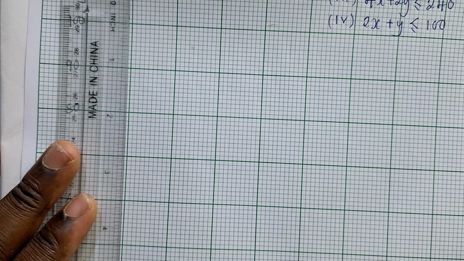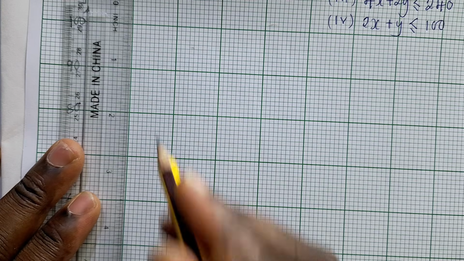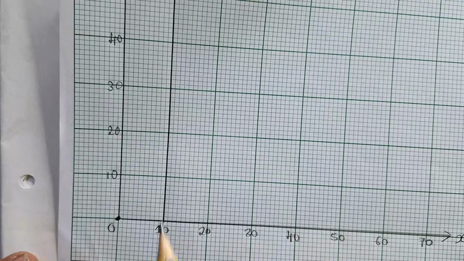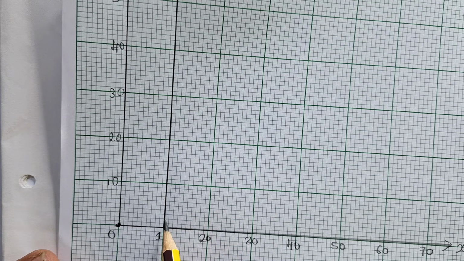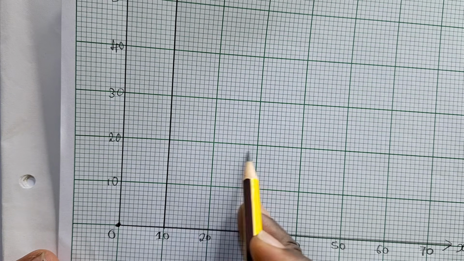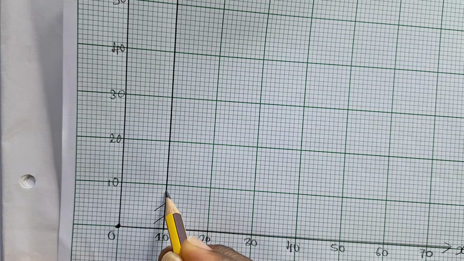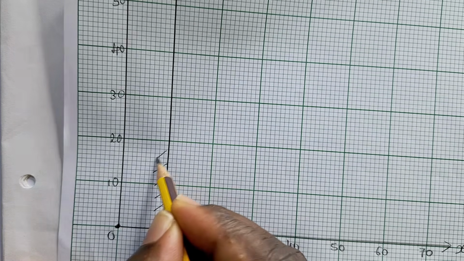So this is how the line will look like. It will be like this. Okay, so you see the line is passing at 10, and they said it's greater. So this side is greater. We shade the opposite, which is the less. So this is the side we are shading right over here.